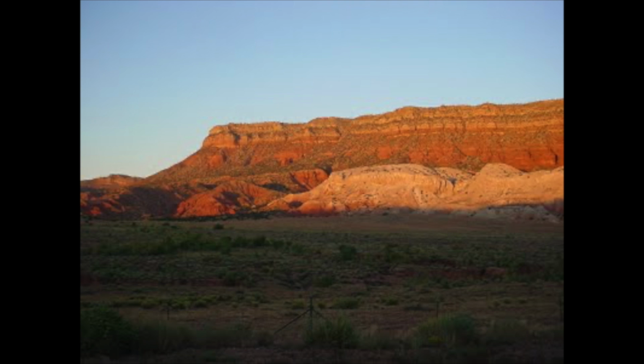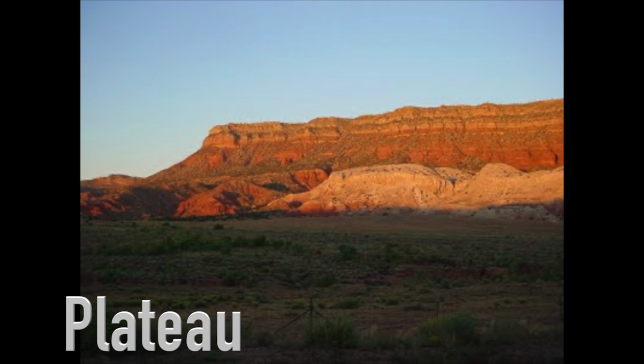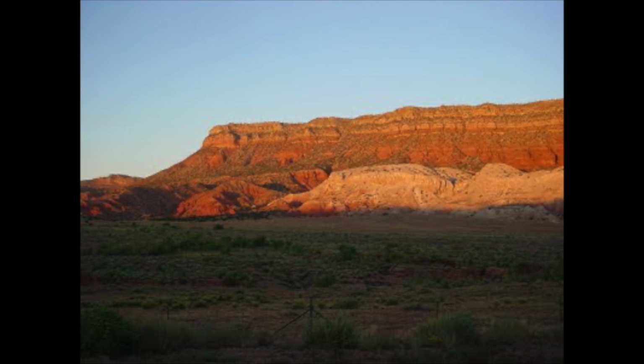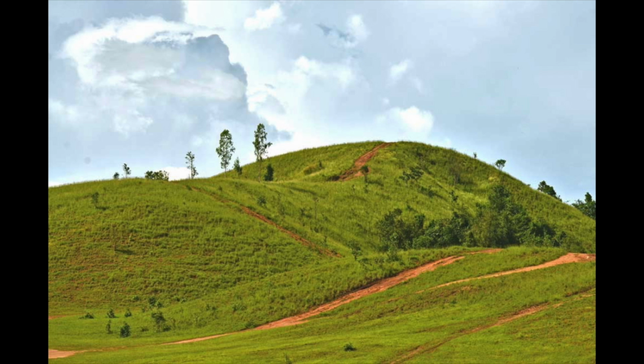What landform is this? A plateau. A plateau is a flat, elevated landform that rises sharply on either side. What landform is this? A hill. A hill is a landform that is raised and has sloping sides. Hills come in many forms and sizes, from flat to high and rolling.